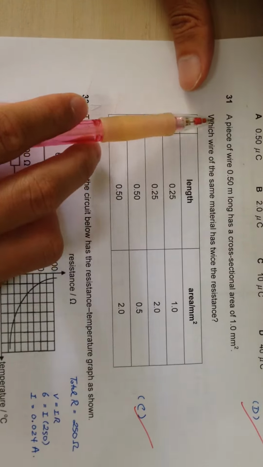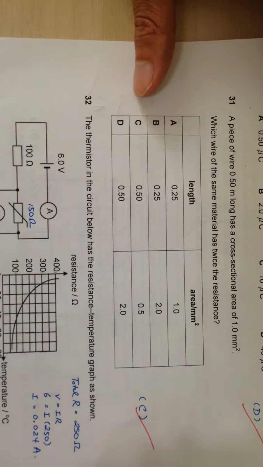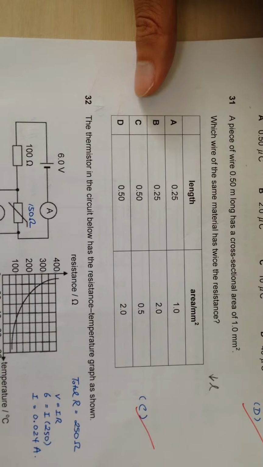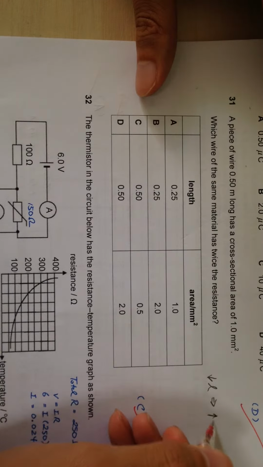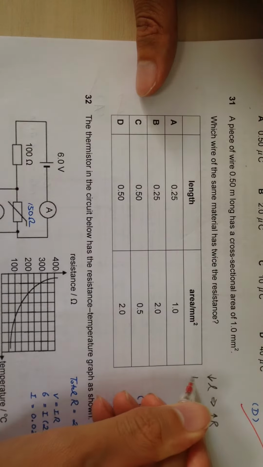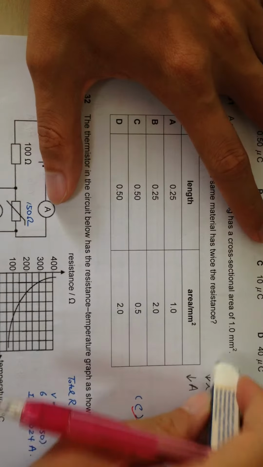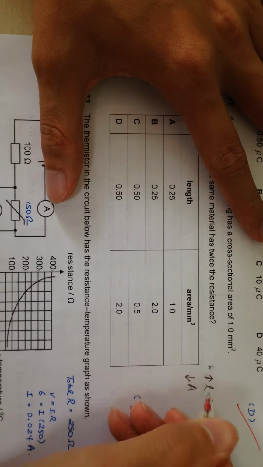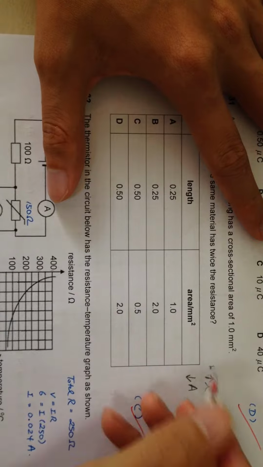Question 31 is about resistance and resistivity. So the concept you need to know is that an increase in length would increase the resistance.